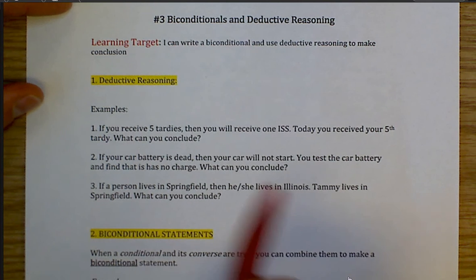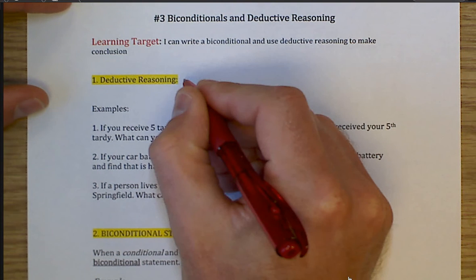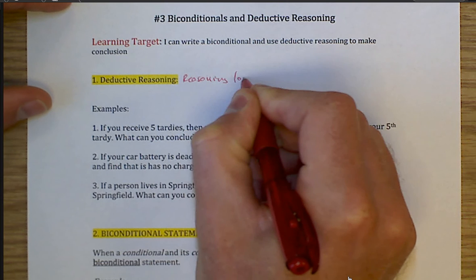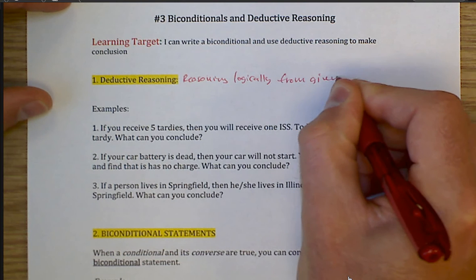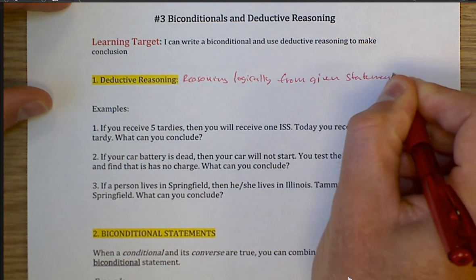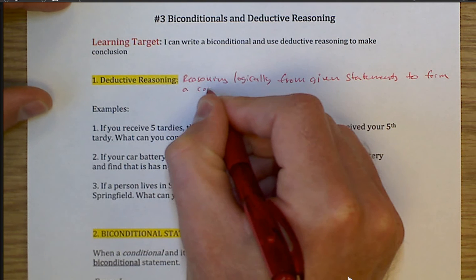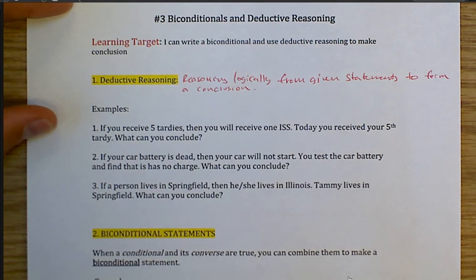So deductive reasoning is similar. You have to use some logic to come up with a conclusion. I'm going to give you a definition for deductive reasoning. What we'd like to say is it's reasoning logically from given statements to form a conclusion. Okay? Reasoning logically from given statements to form a conclusion. Now, you actually do this all the time. People do this all the time.